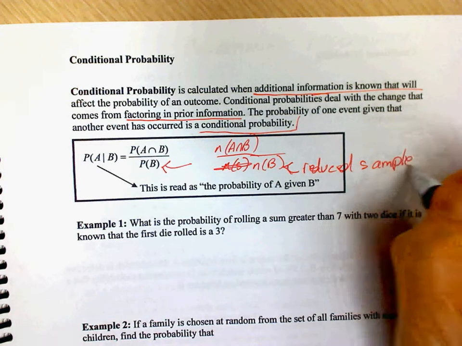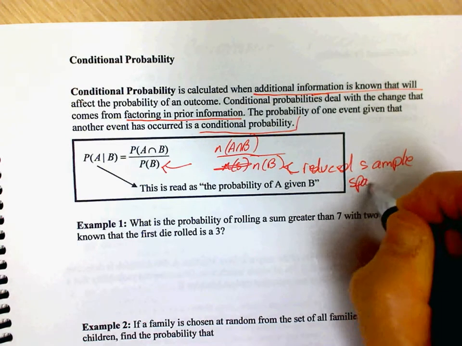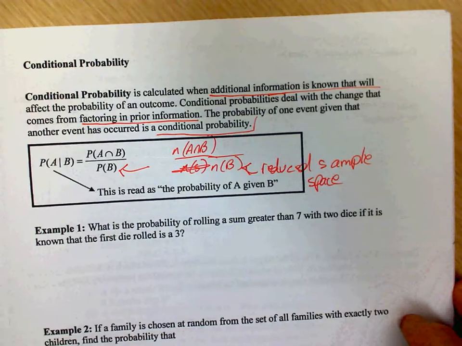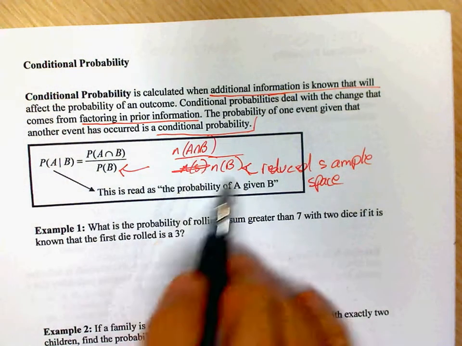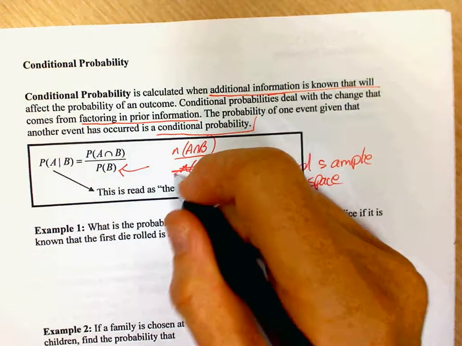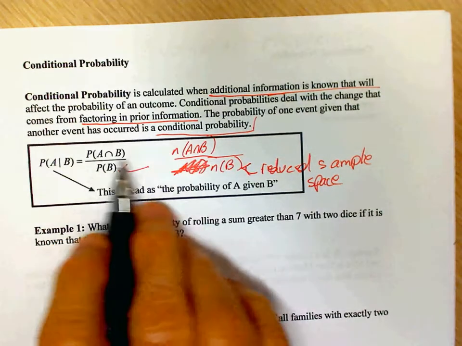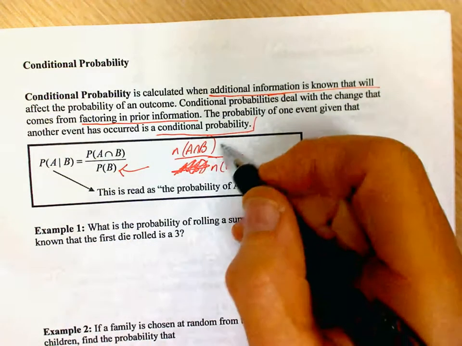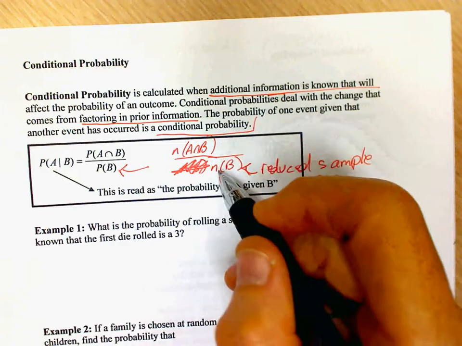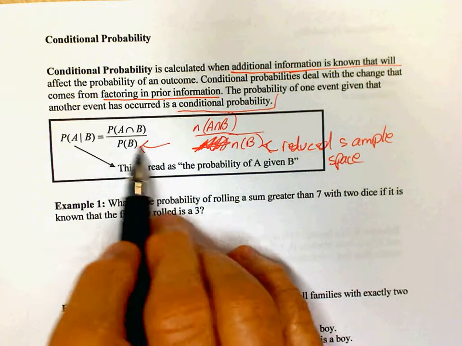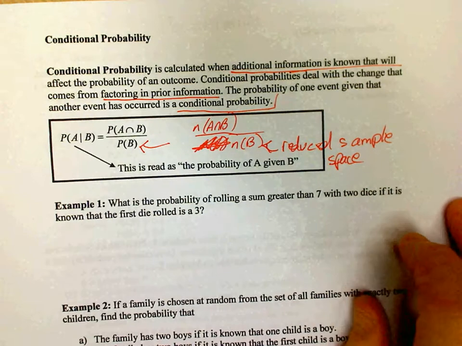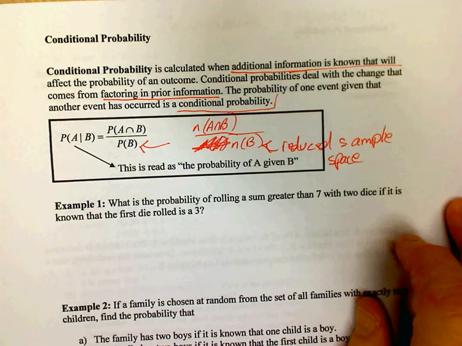Miss Kaczynski, for the notation, is it supposed to be number of B or P of B? They both will give you the same answer. Because this one is just number of A intersection B divided by the number in our sample space, number in B divided by the sample space. So in effect, it's just a reduced sample space. So we have to factor in this additional information, and how does that change things?